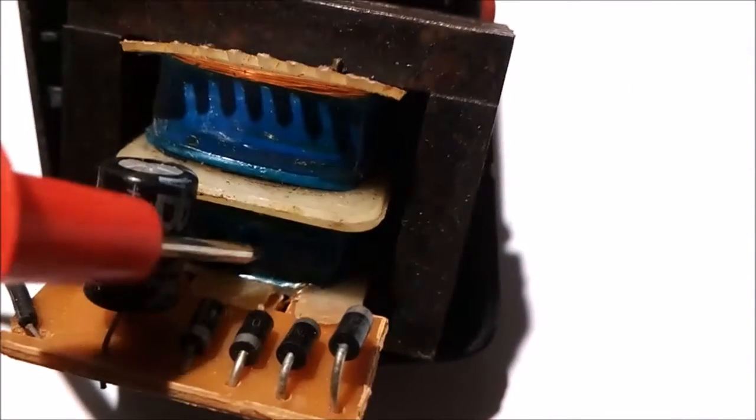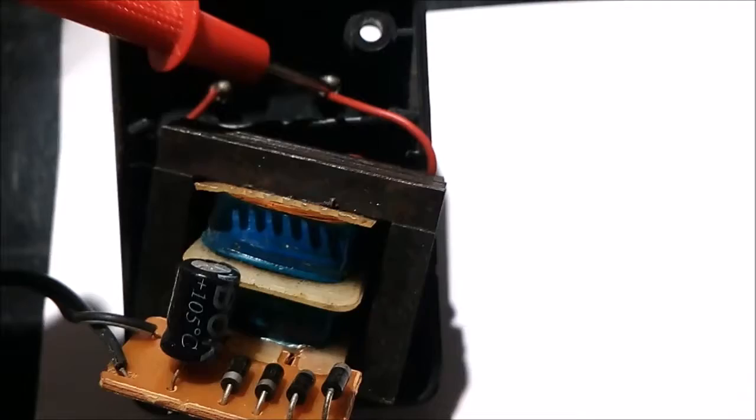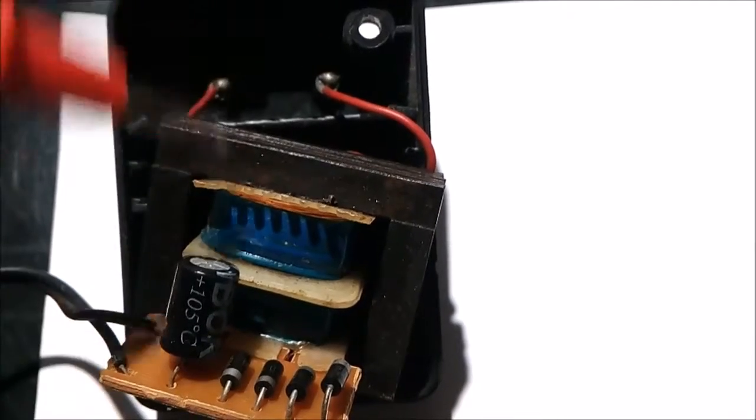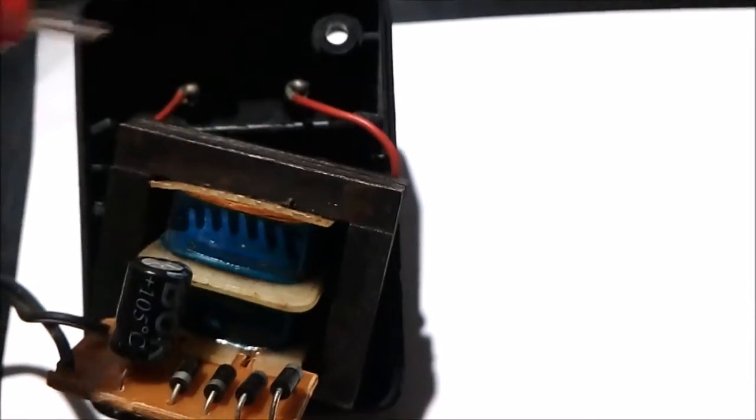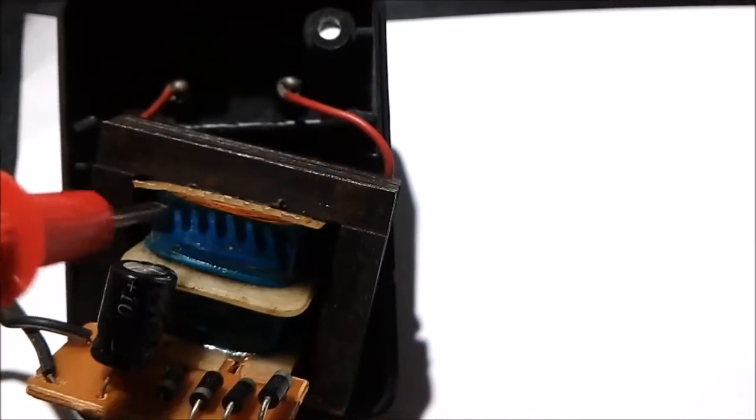The first one is the primary winding and the second one is the secondary winding. The primary winding is connected to the input of the supply and the secondary winding is connected to the output of the supply.